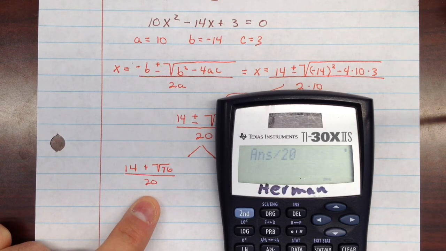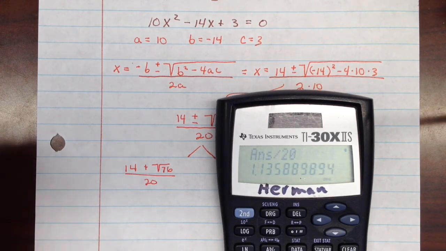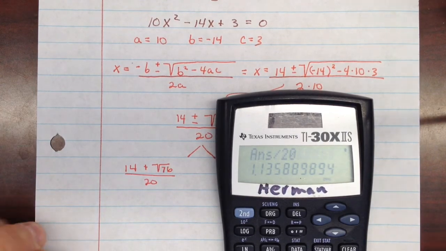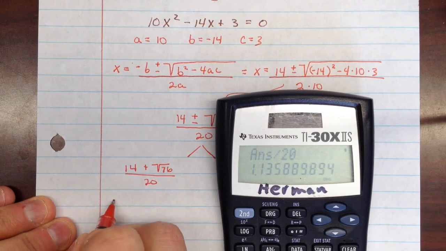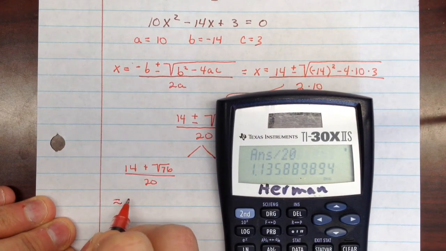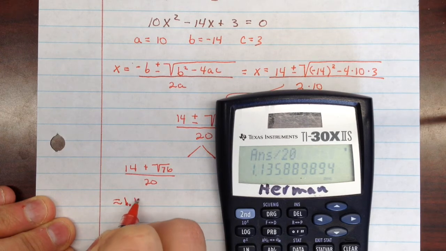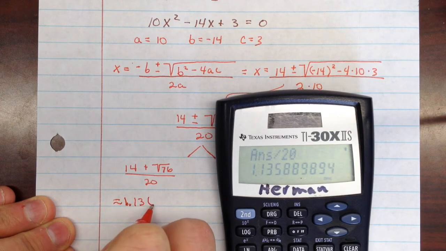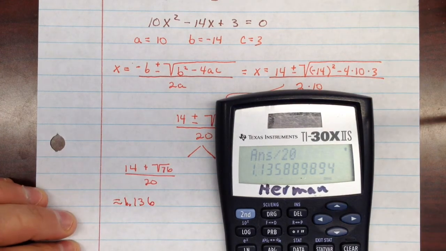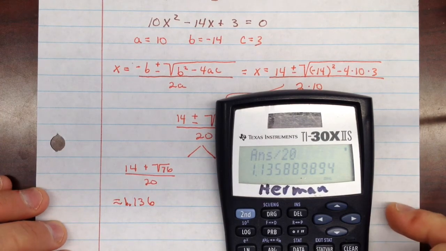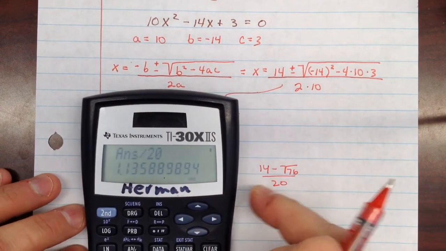If we do it in the calculator, like I just showed, and don't correctly divide, you will not get the right answer. So this one equals approximately 1.136. We'll round to the nearest thousandth there. Now let's try it for the other one. And to do that, really, we can just redo the whole thing, put it back in.